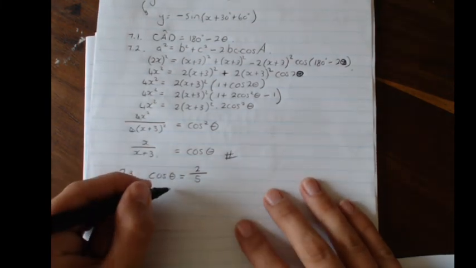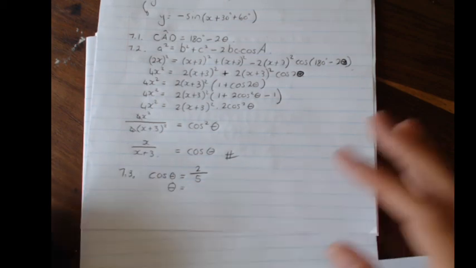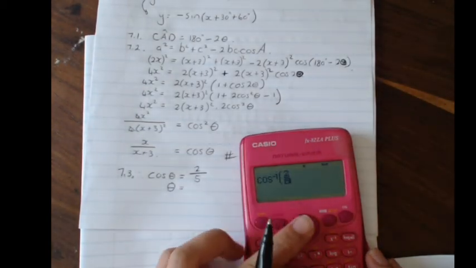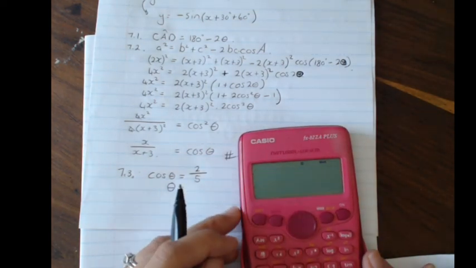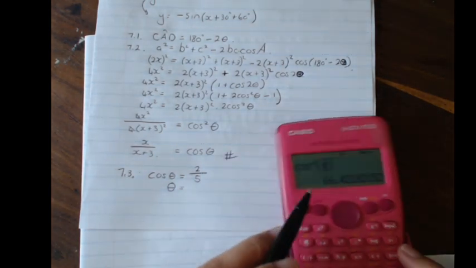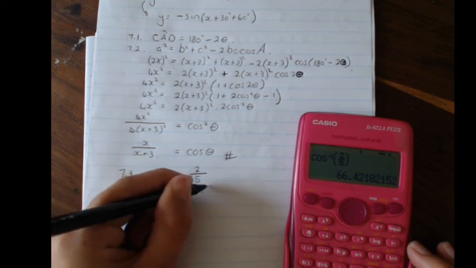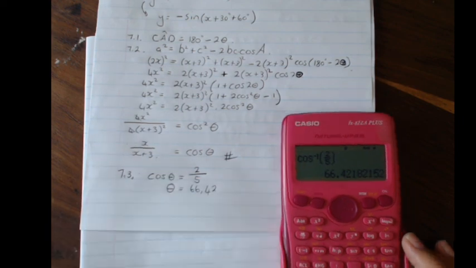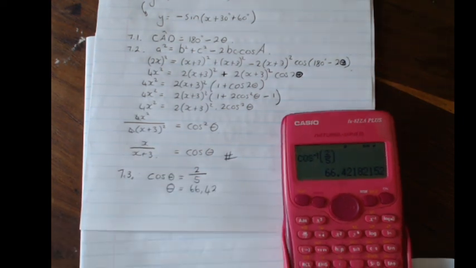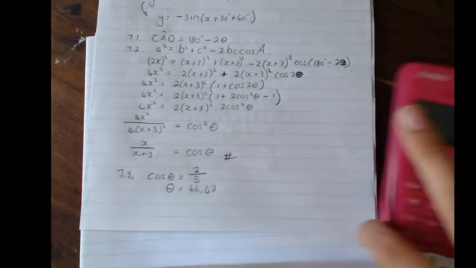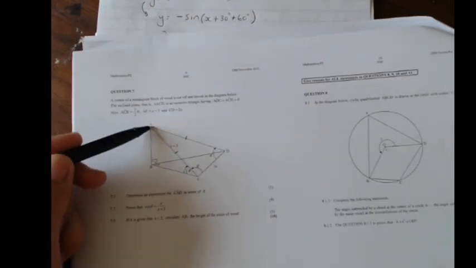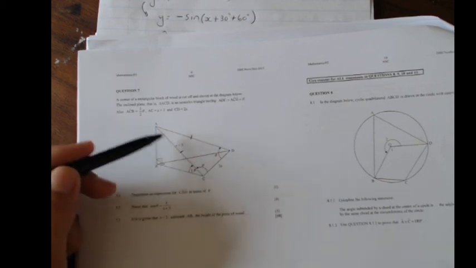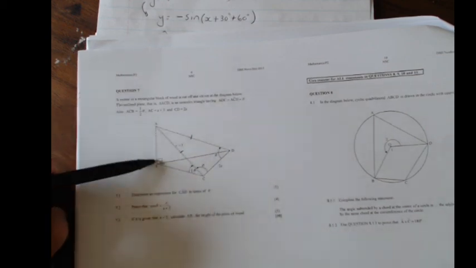And I can use this actually to calculate the value of theta. So I have shift cos of 2 over 5, and that gives me 66.42. Theta is 66.42. Right, I'm just going to round that off. And now they want me to calculate the length of this AB, which in this triangle I have a 90 degree, meaning I can just use my normal sine, cos, tan ratios.